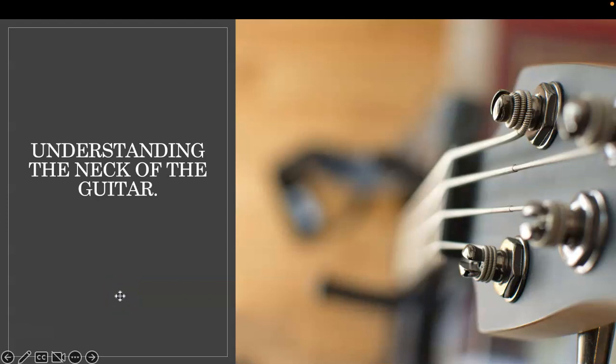Hello class! Today we are going to be going over how to navigate the neck and/or fretboard of the guitar. As usual, a script for the video is provided below.